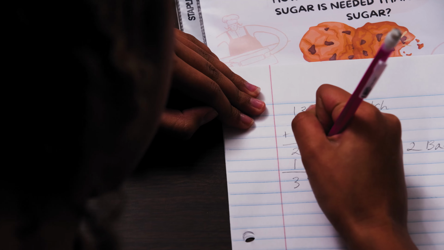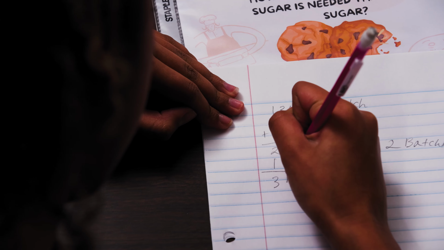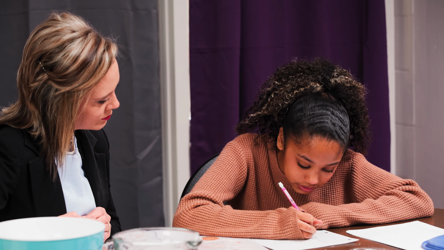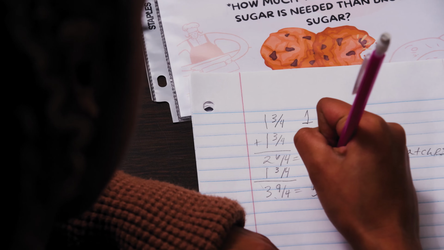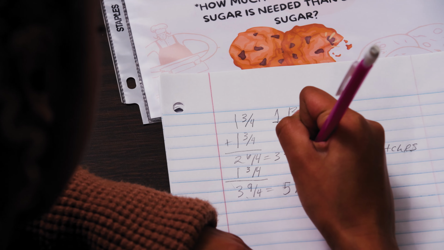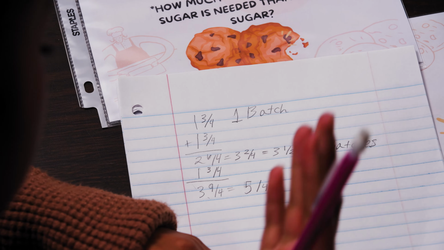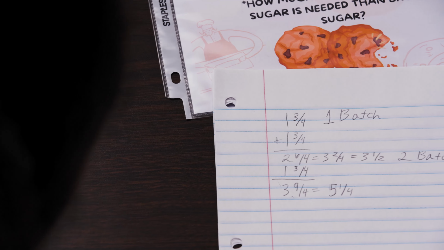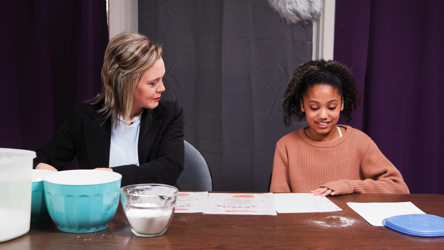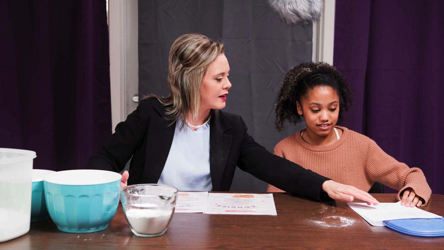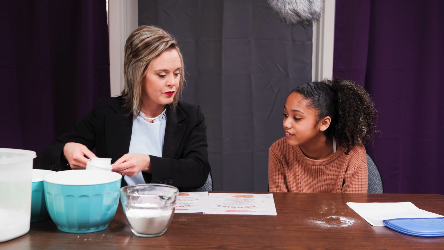So we would add the 3 and the 1 together, which would equal 4. And the 2 and the 3 together, which would equal 5. And the 4, you don't add it, it stays the same because it's the denominator. And you can simplify that, and it could be 5 and 1/4. Very good. 5 1/4 cups of all-purpose flour. Okay, and we'll get these back. And you know that it would take 5 1/4.